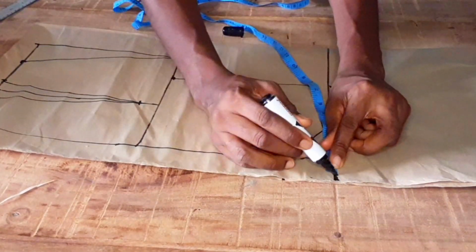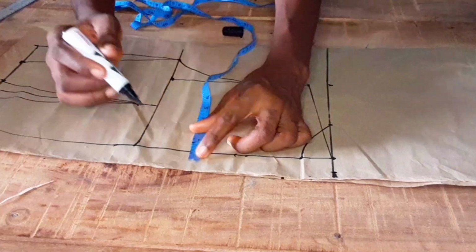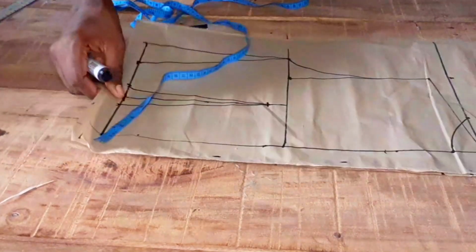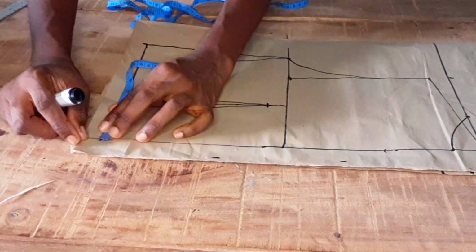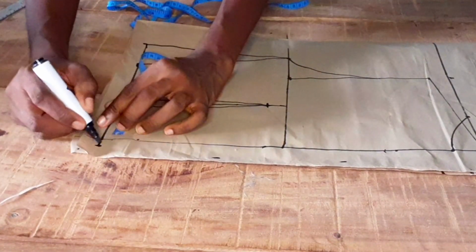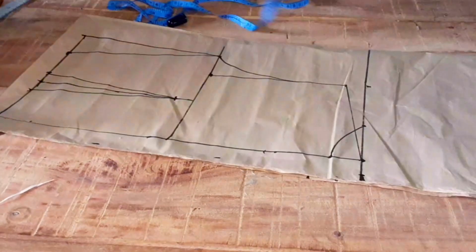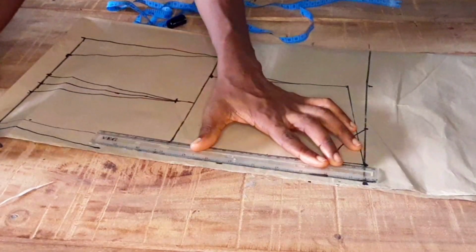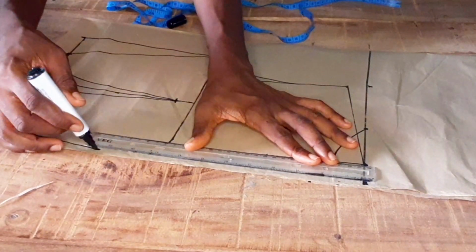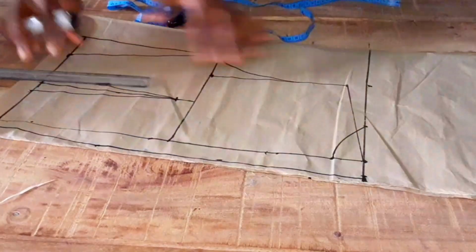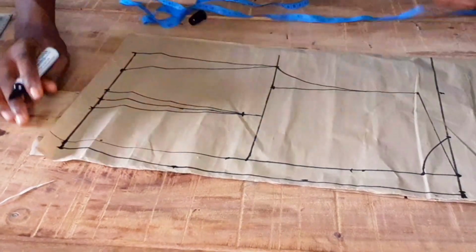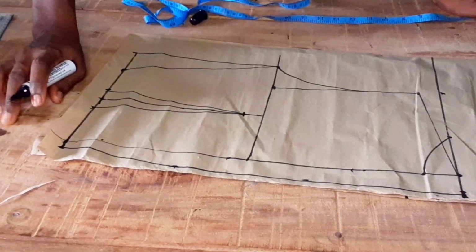Here is my 1 inch. But when I get to my waistline, I'm going to take ½ inch instead of 1 inch. So here, from half to that 1 inch, connect, then take it straight. Like that. Then, from here to here, you know your back is higher than your front, right? Your back is higher than your front.